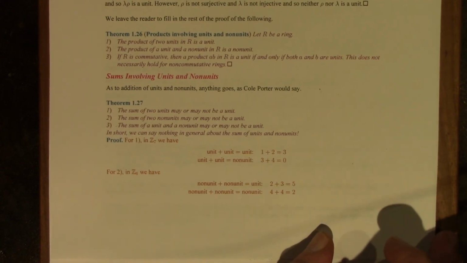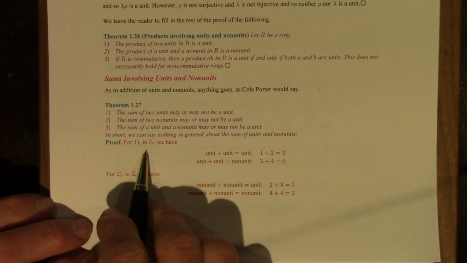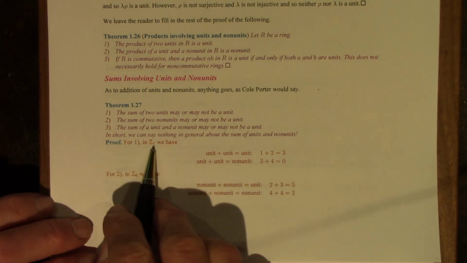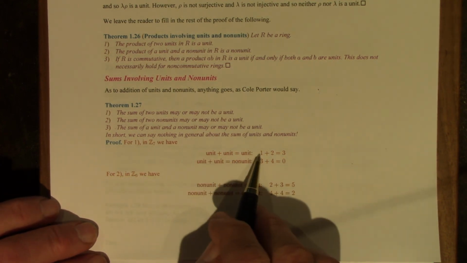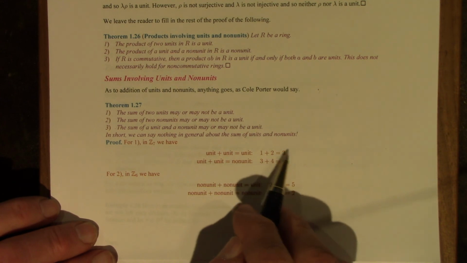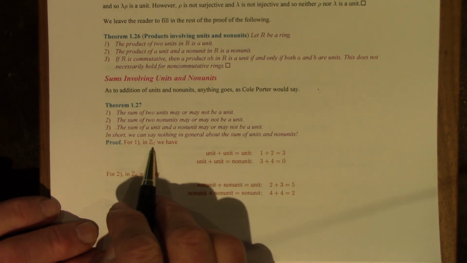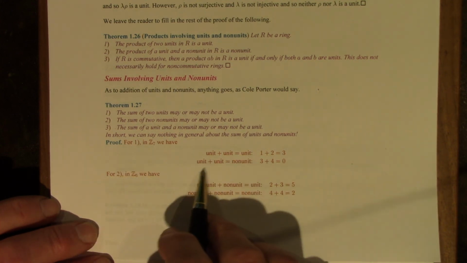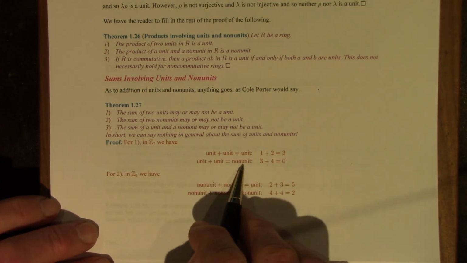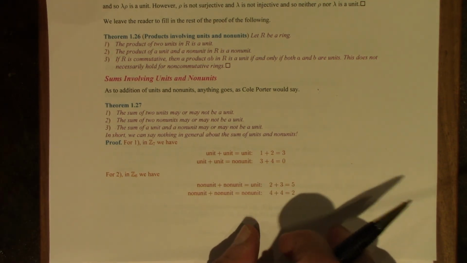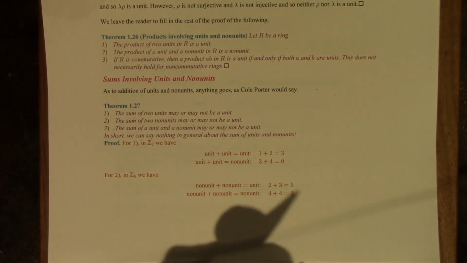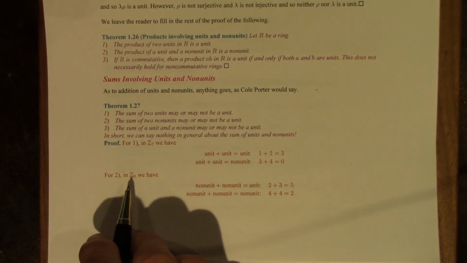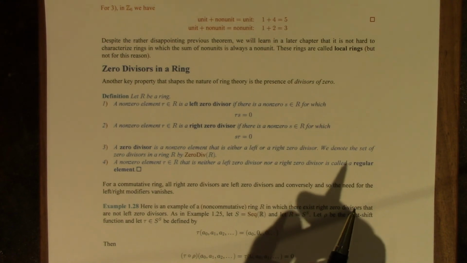And so what we need here are examples. And they all come from Zn. In Z7, for example, 1 plus 2 equals 3. 1 is a unit, 2 is a unit, 3 is a unit, because they're all relatively prime to 7. 3 plus 4 is 0, however. 3 and 4 are relatively prime to 7. They're units. 0 is a non-unit. And I would suggest that you see if you can do the other two in Z6. And I'll leave it for you to think about that.